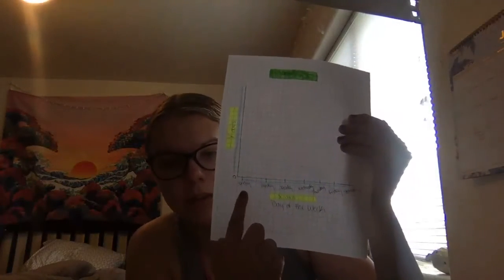Yes, days of the week. Good job. Okay, so now we're going to write down the days of the week. All right, good job. So now at the bottom of this graph, we're going to have the days of the week, Sunday through Saturday. All right, so now the next thing we need to do is label the y-axis. Does anybody know what we're going to put on the y-axis? Yes, we're going to put the degrees in temperature.